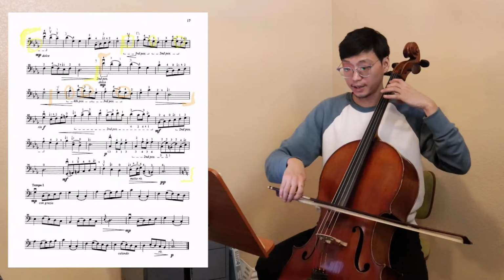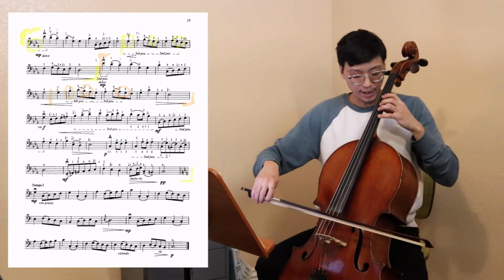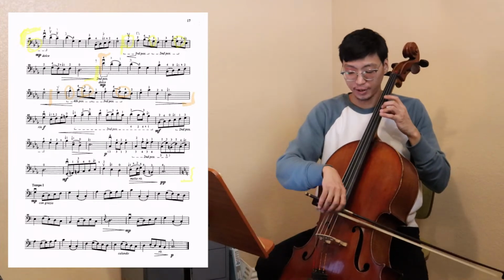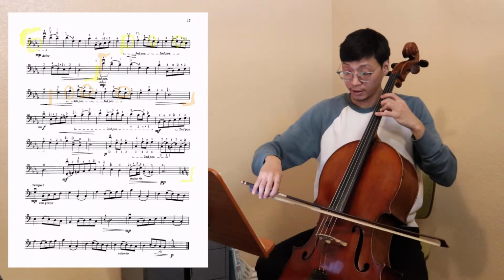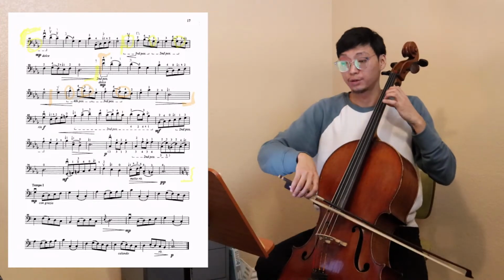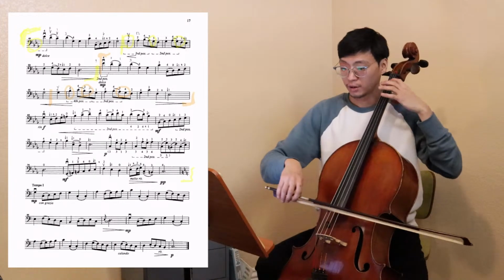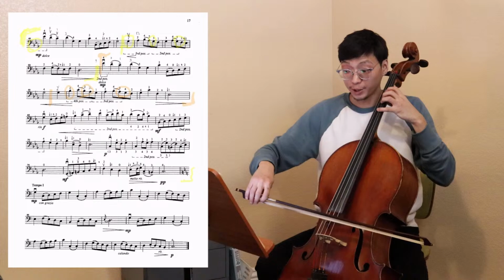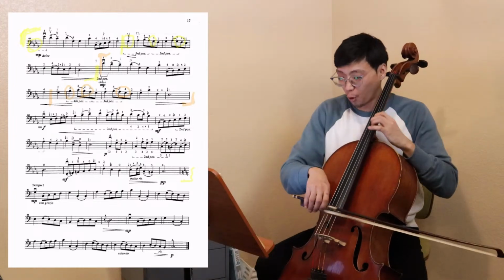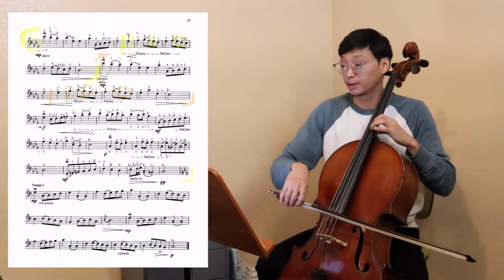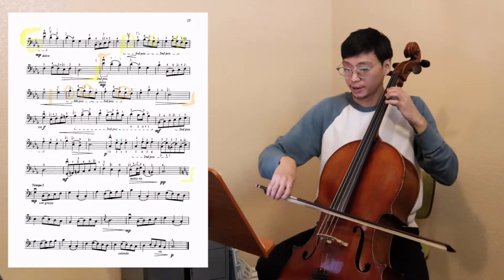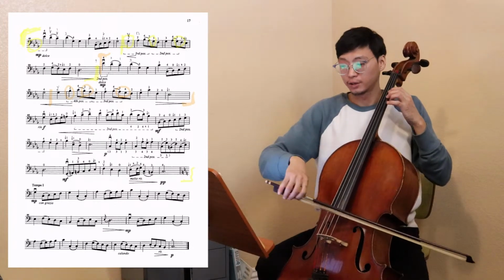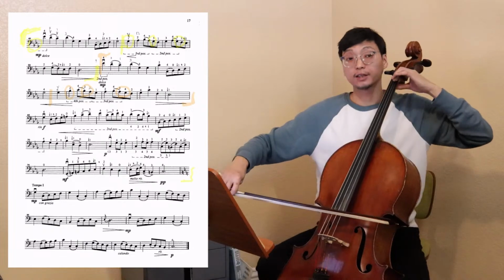Stay extended. Find the position. Lift. Stay in position and shift. Fourth position. First. And E flat.